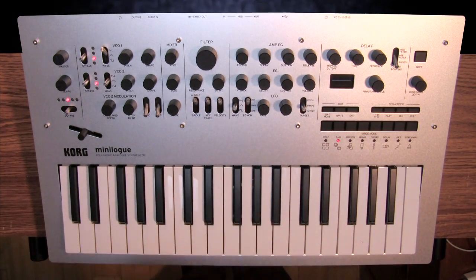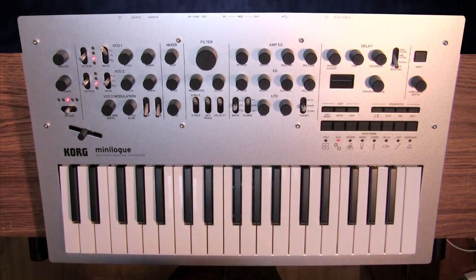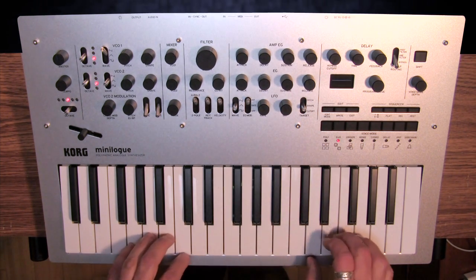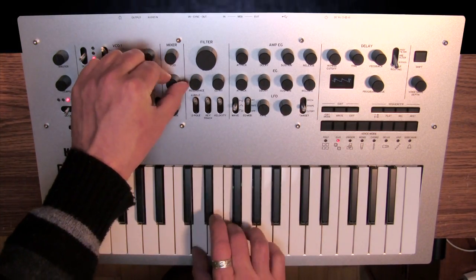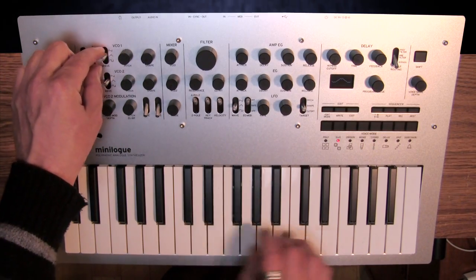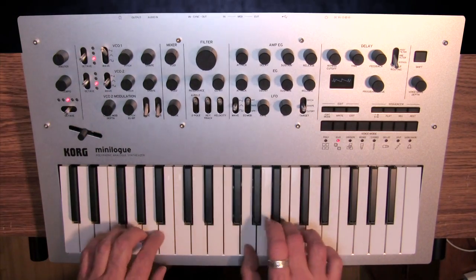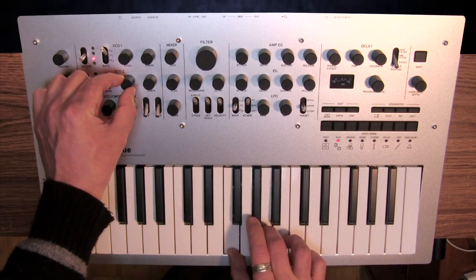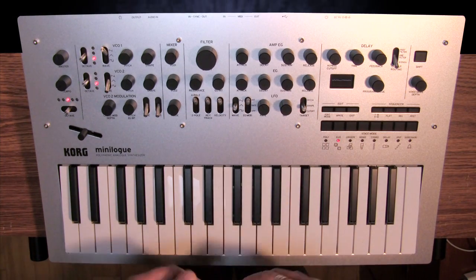And if that's too many oscillators for you, you can always turn one of the oscillators down, and then you just have 2 stacked oscillators instead of 4 stacked oscillators per note in the duophonic setting. So you can kind of thin it out a little bit if you want to.